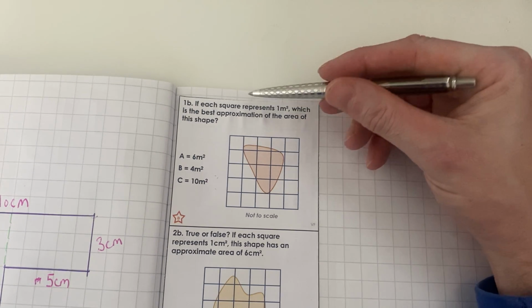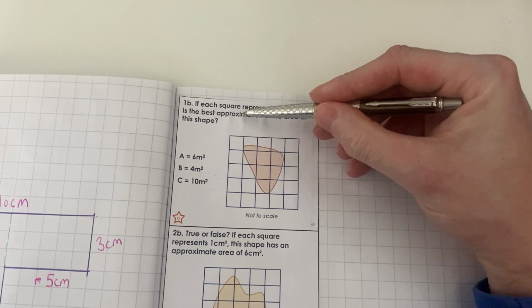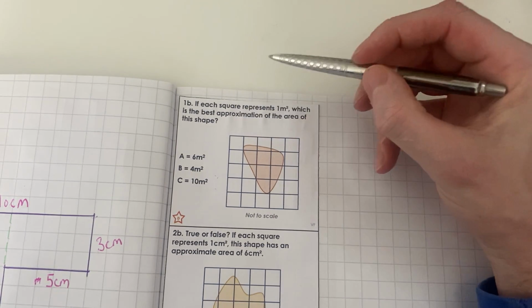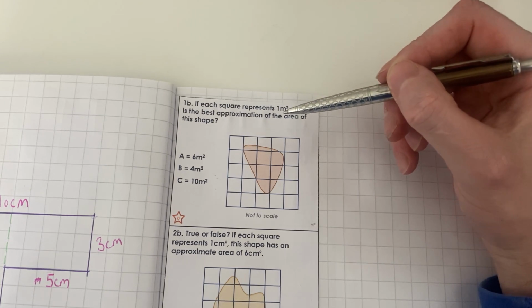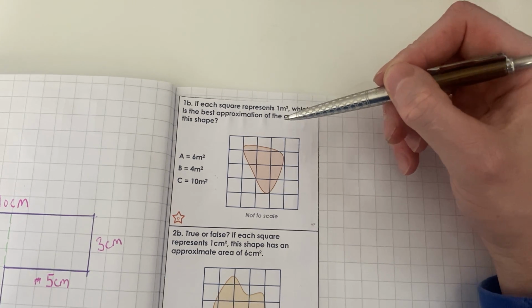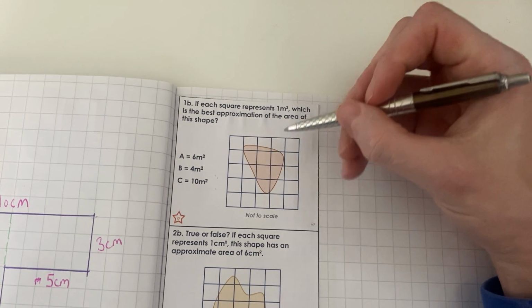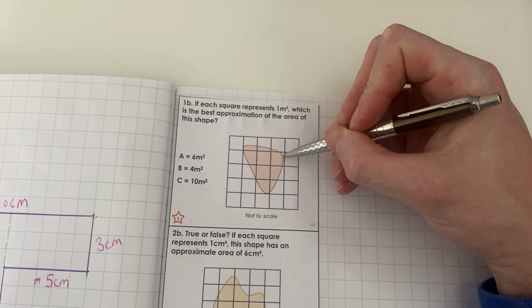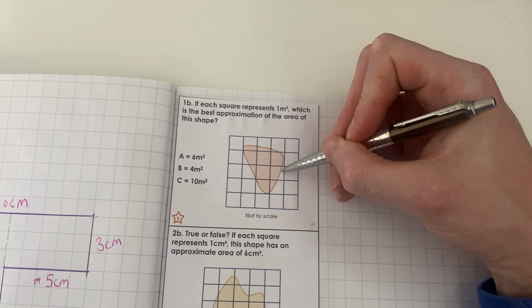Now, it says here, if each square represents 1 meter squared, which is the best approximation of the area of this shape? The first thing you could do is work out how many full squares there are. So we've got 1, 2. If we look here, we've got a little bit left there and a little bit left there.